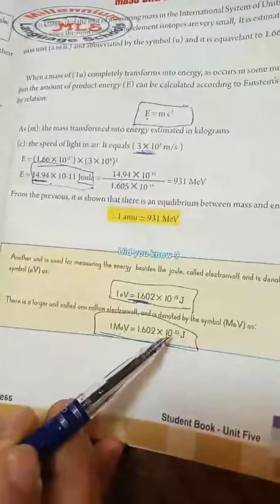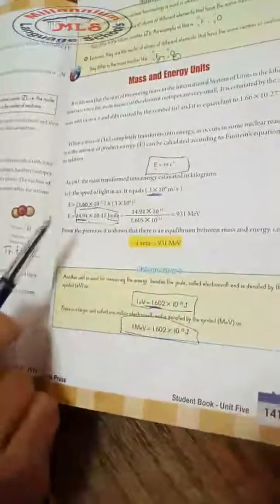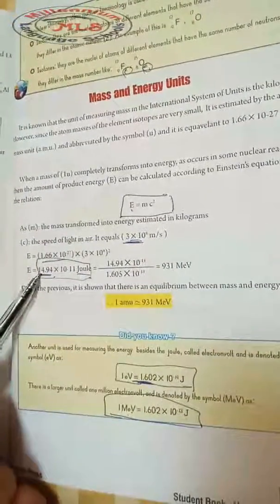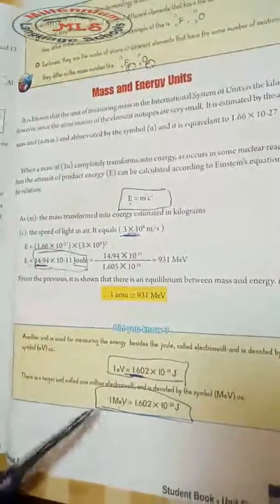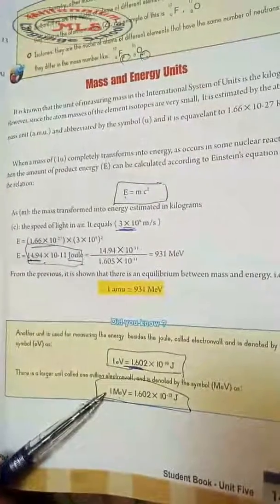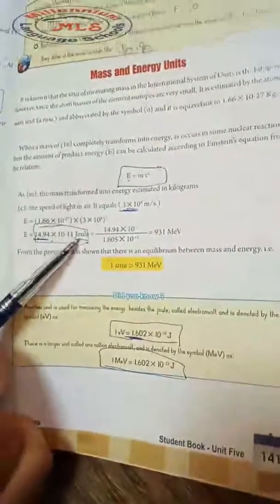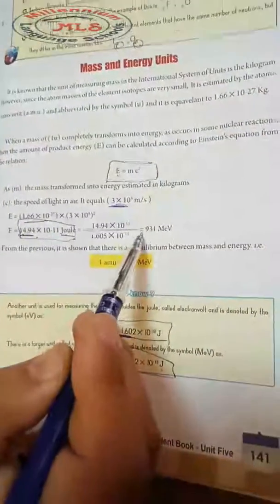Now, if we take the energy of one AMU in joules and divide it by this value, what will we get? We get 931 mega electron volt.